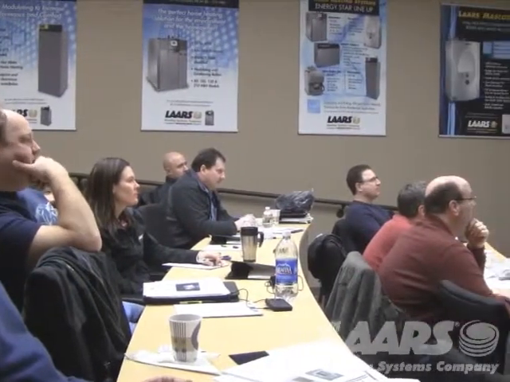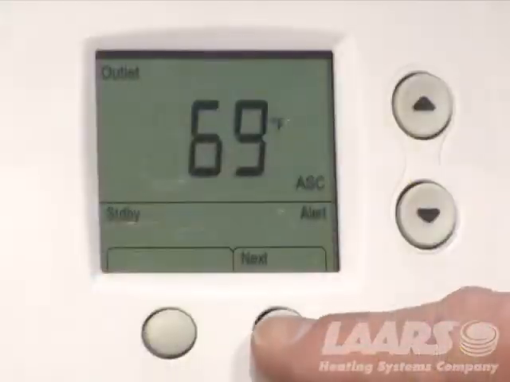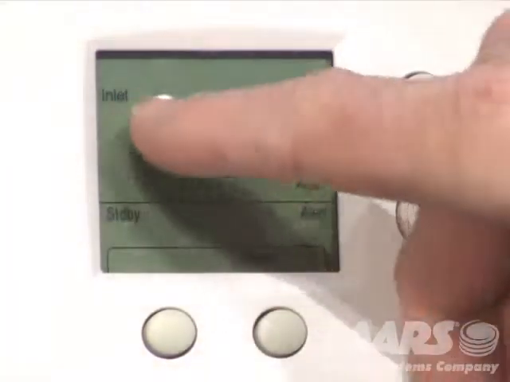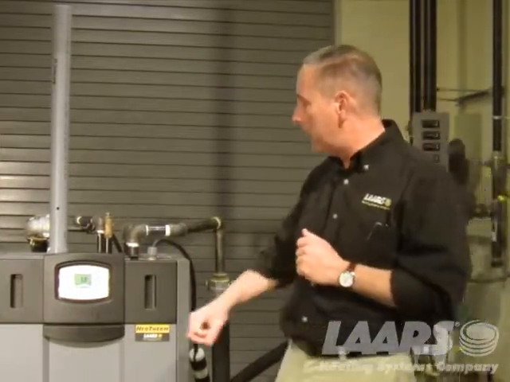Also, what we have here is a user screen. The user screen just gives you the basic information of the boiler. So, for example, we're now looking at the outlet. And in the user menu, you just press the next button. What now appears is the inlet temperature. Again, this boiler is not running, so we've got a 1 degree difference. Our inlet temperature is 68, and our outlet temperature is 69.